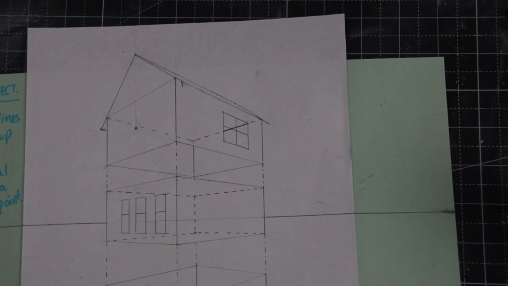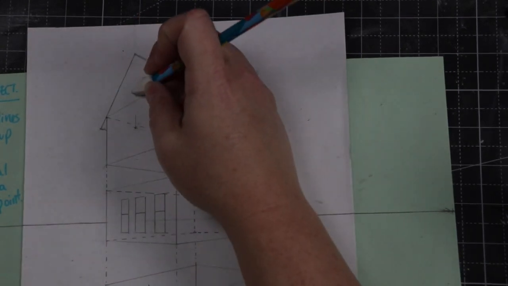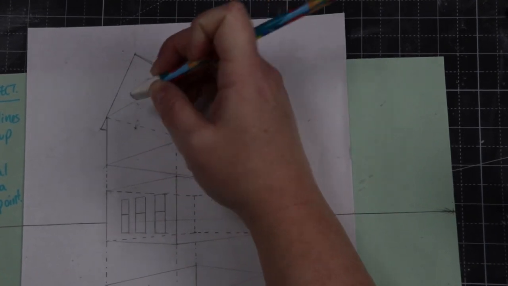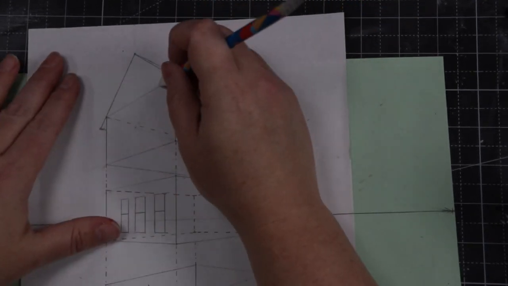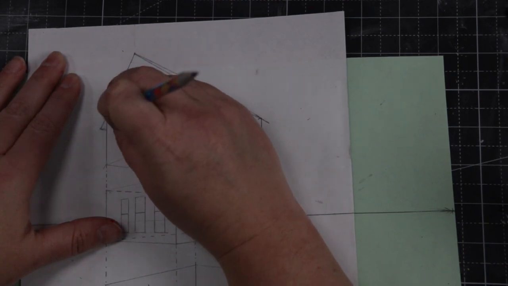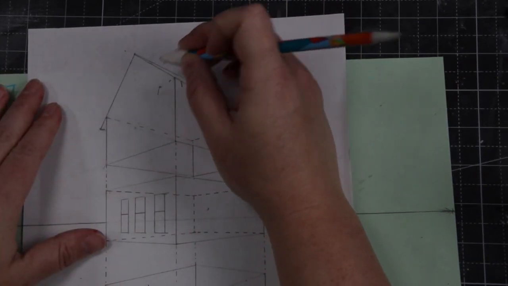Okay, we're going to do a nice outhouse, a happy little outhouse. Now I'm going to go ahead and erase any of my guidelines now, so that this looks like a true gable roof.